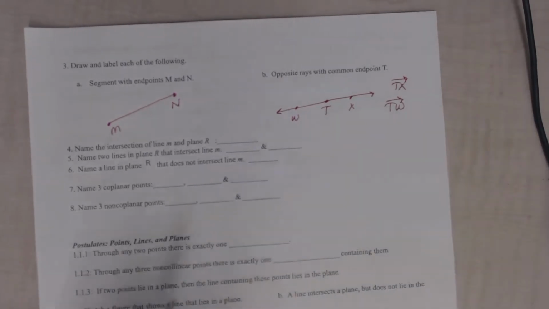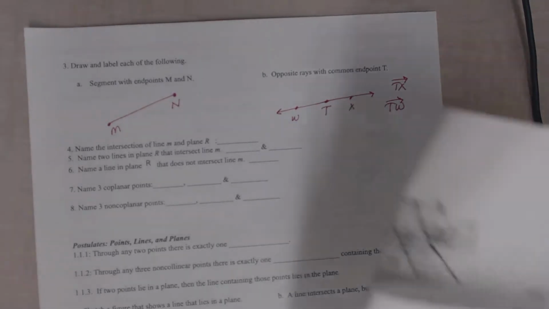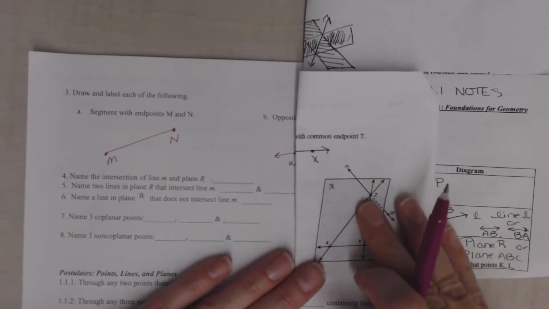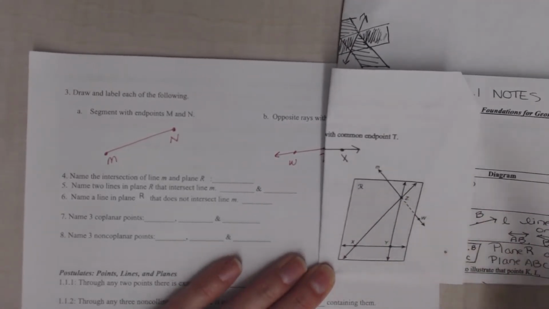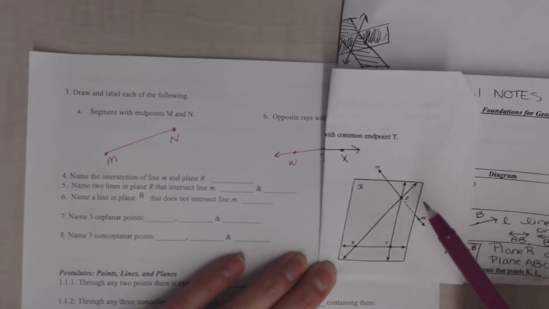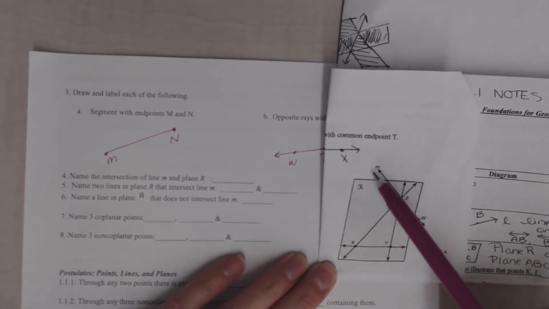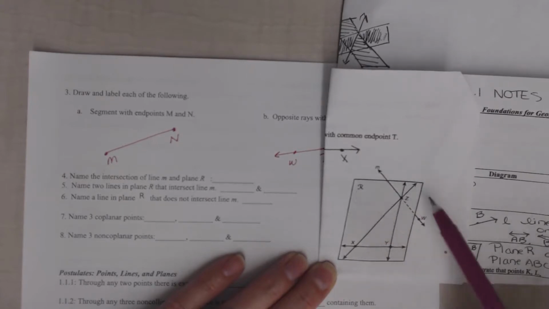Okay. It looks like my diagram did not come out on this document. So here's what it should look like. I'll make sure this comes out on your document. Sorry about that. Just realized it. It says name the intersection of line M and plane R. Here's line M and here's plane R. So where is M going through plane R?